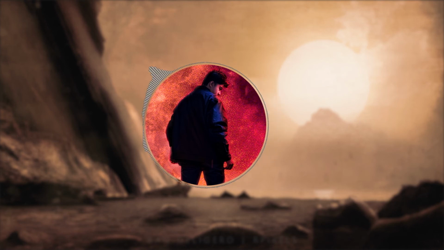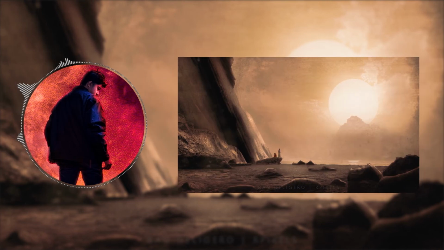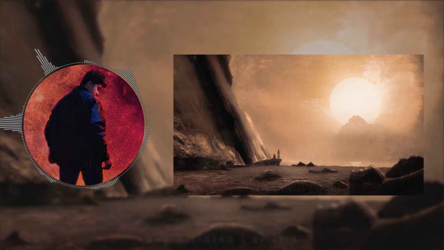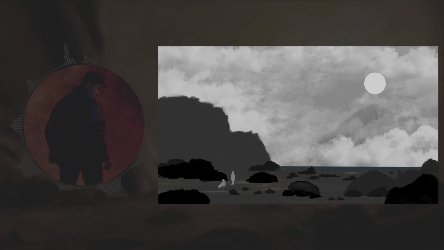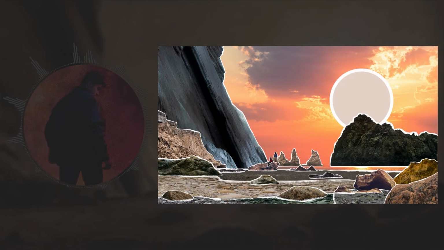There we go guys, here's the final output in an attempt to create a landscape that is inspired by Caspar David Friedrich. I really like how it turned out, especially in the colors that I used and the atmosphere that I tried to visualize from the sketch that I worked on earlier.